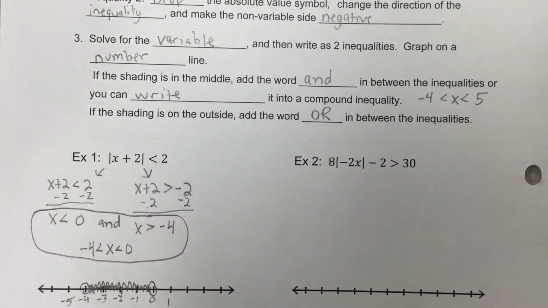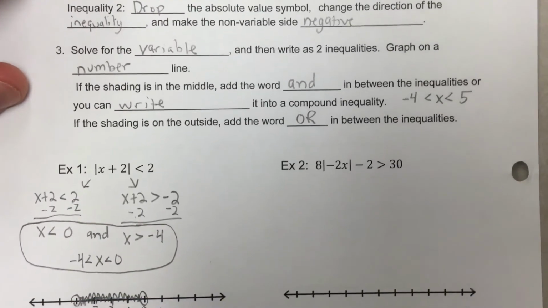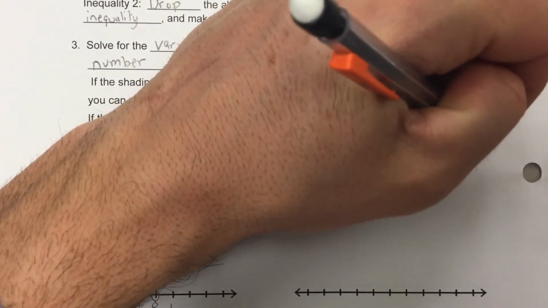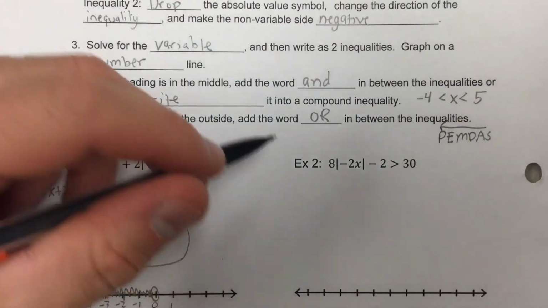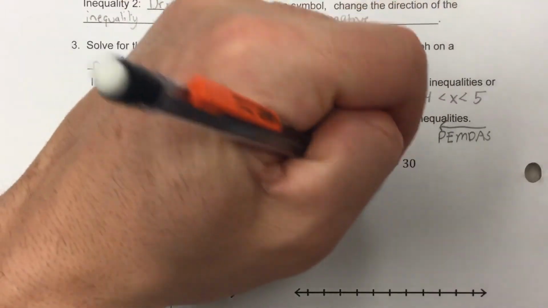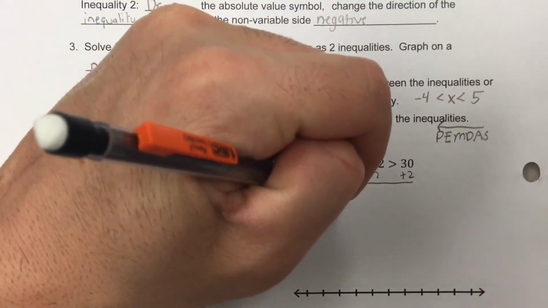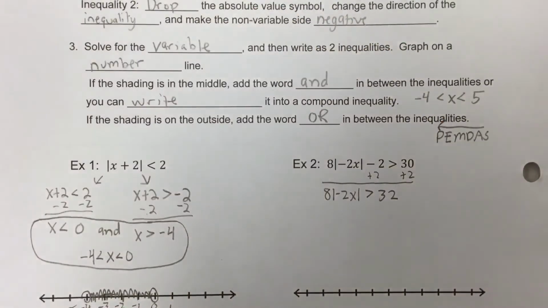So if we look at example 2, it says isolate the absolute value expression. And the way you isolate it is to undo. So you do PEMDAS backwards. So undo an addition or subtraction from that absolute value. So I have a minus 2 here, so I'm going to add 2 first. So I get 8 times the absolute value of negative 2x is greater than 32.